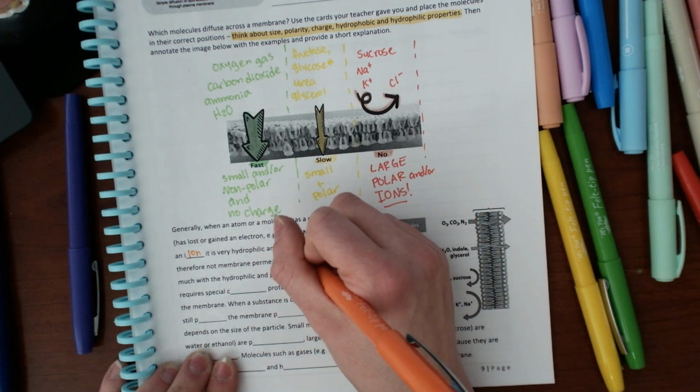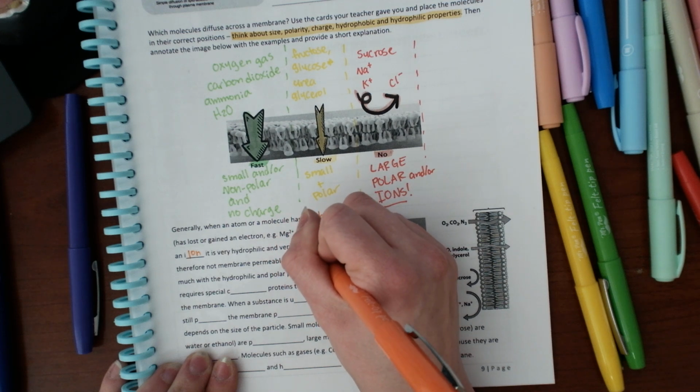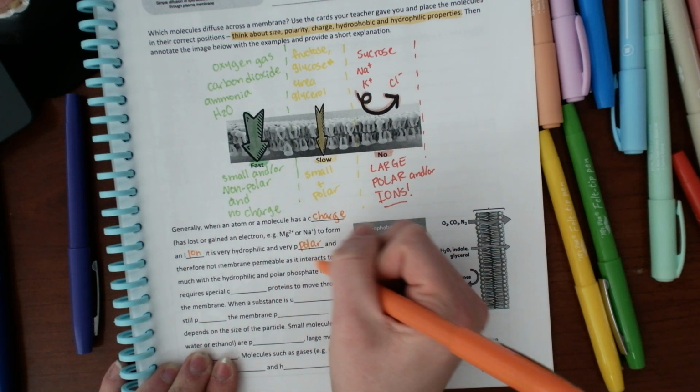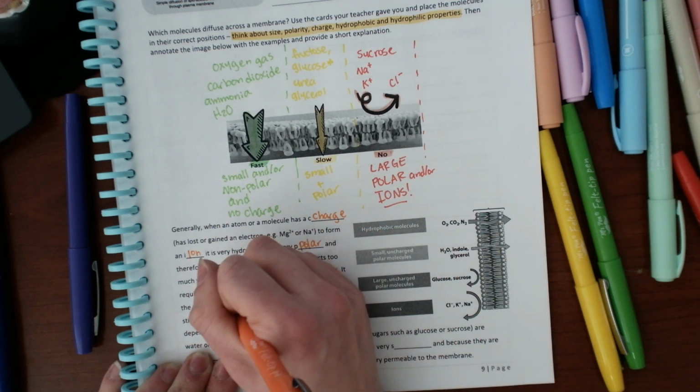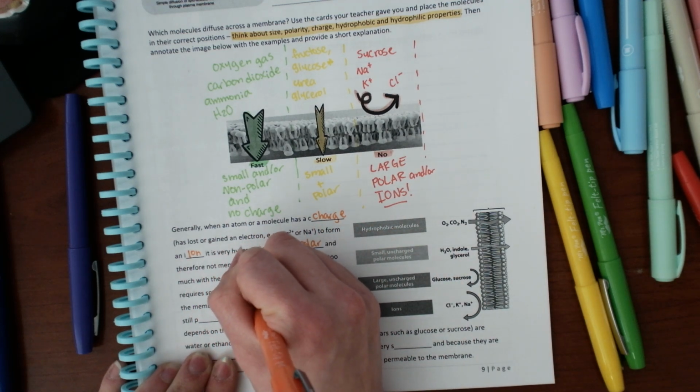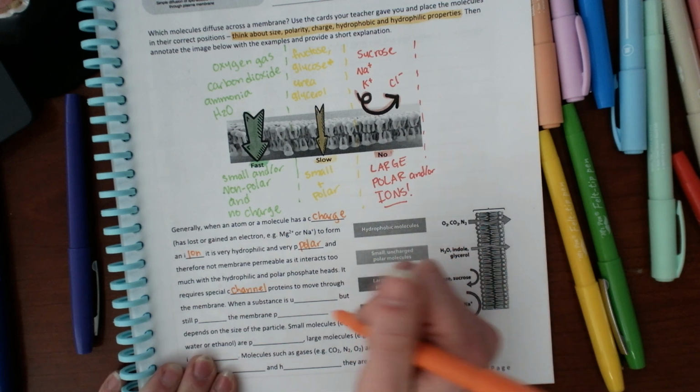No, I'm sorry, I lied. And very polar, and therefore not membrane permeable as it interacts too much with the hydrophilic and polar phosphate heads. It requires special channel proteins to move through the membrane.